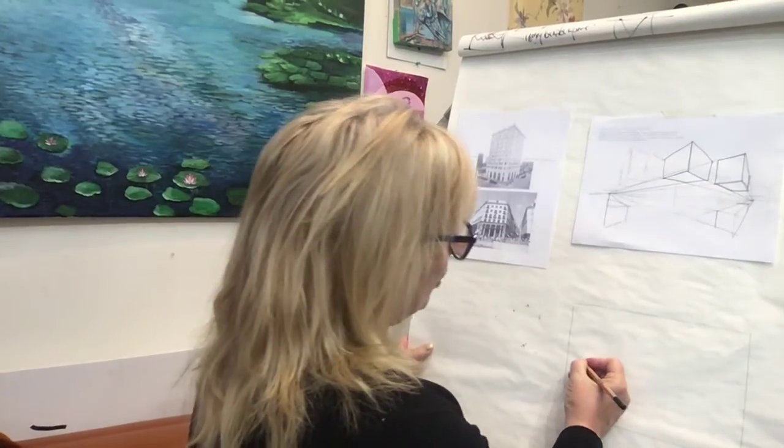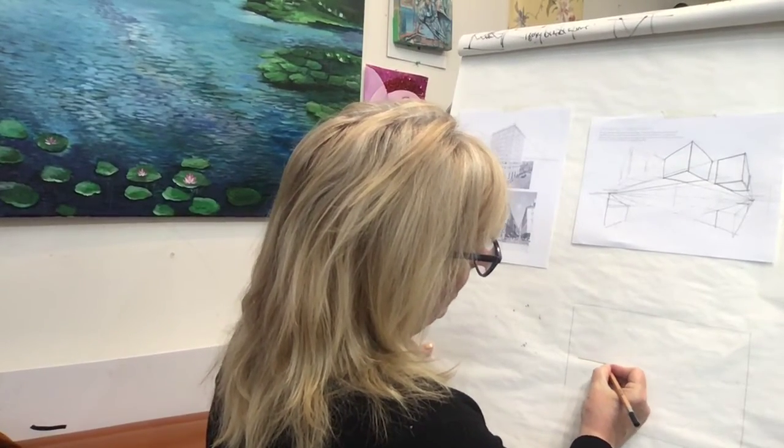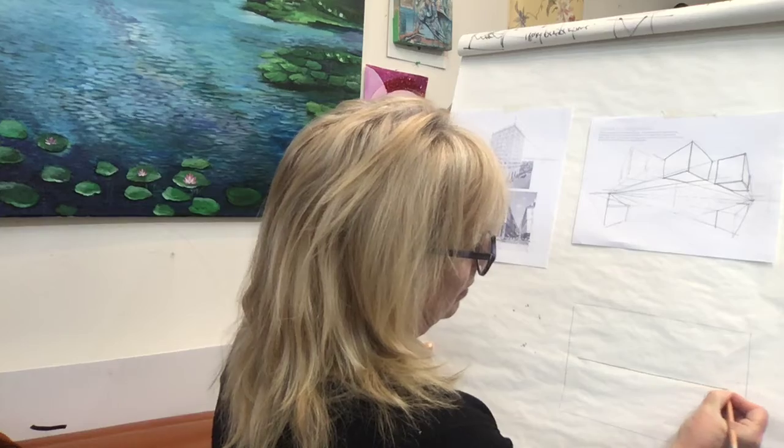All right. 2 point perspective. We're drawing the boxes. First thing we have to do is you have your horizon line. Okay? Most important part of your perspective. It helps you determine if you're going above or you're going beyond.